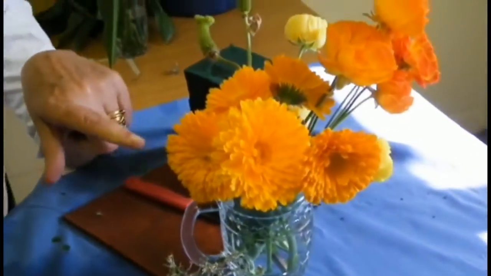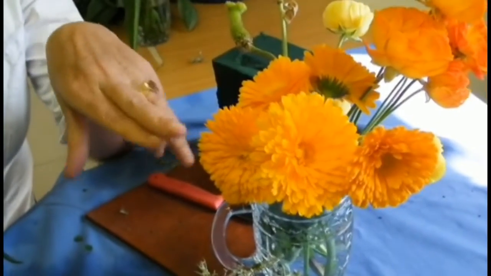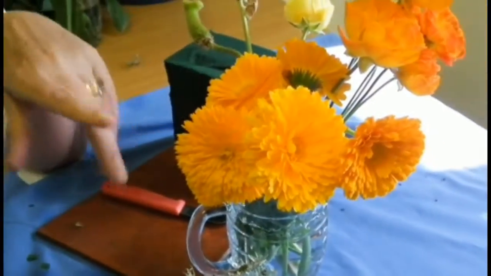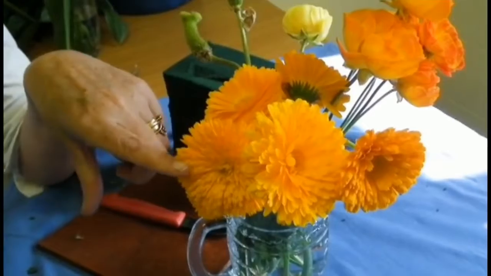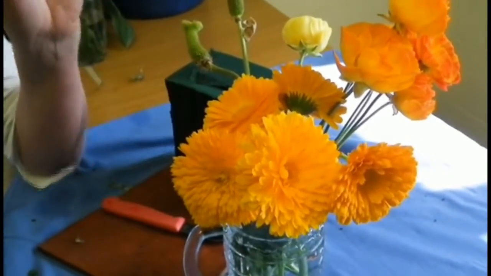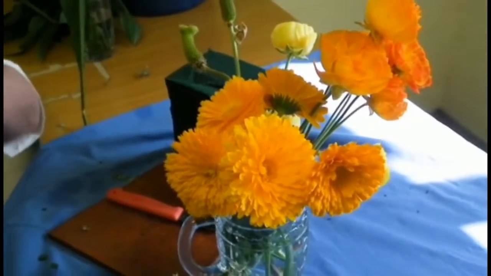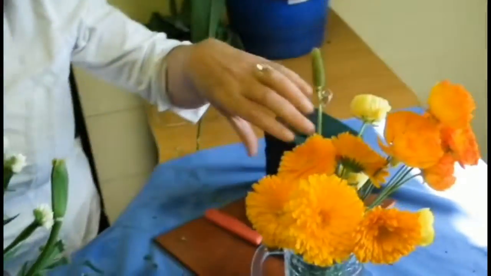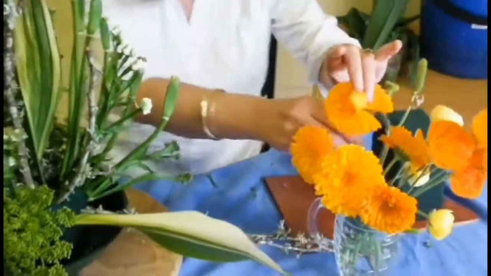Believe it or not, these are calendulas. I am picking them because they're bright against the green. You could use gerberas, you could use chrysanthemums, you could use orchids, anything. I've got them because they're bright and a lovely, lovely spot of colour. These ones are doubles.